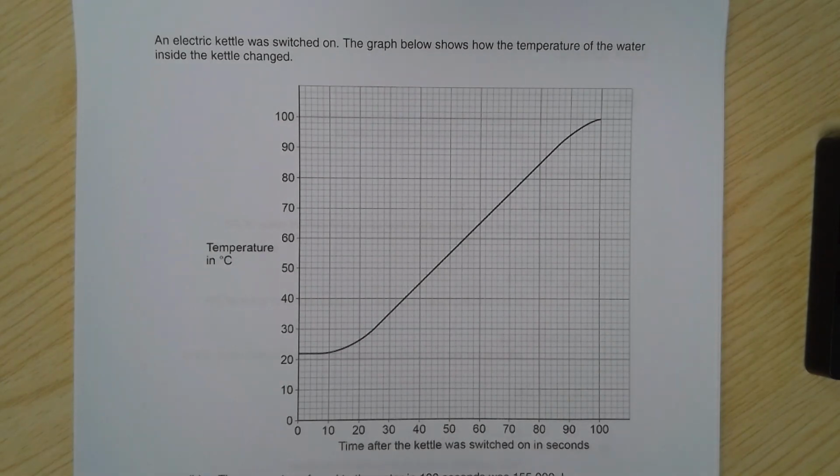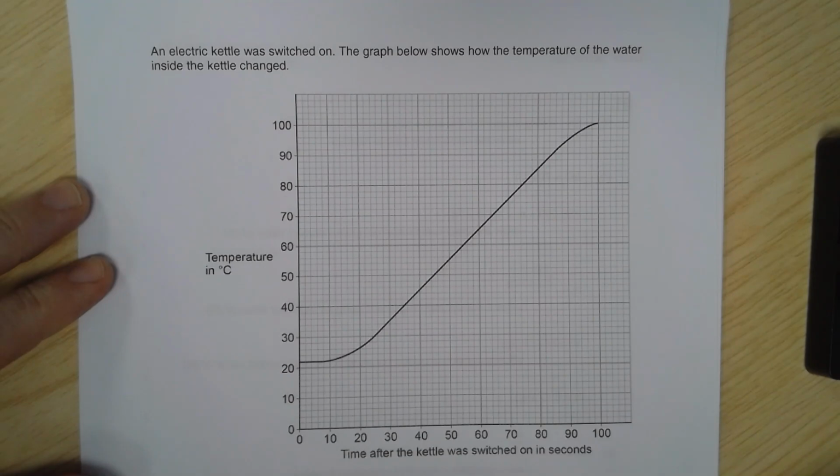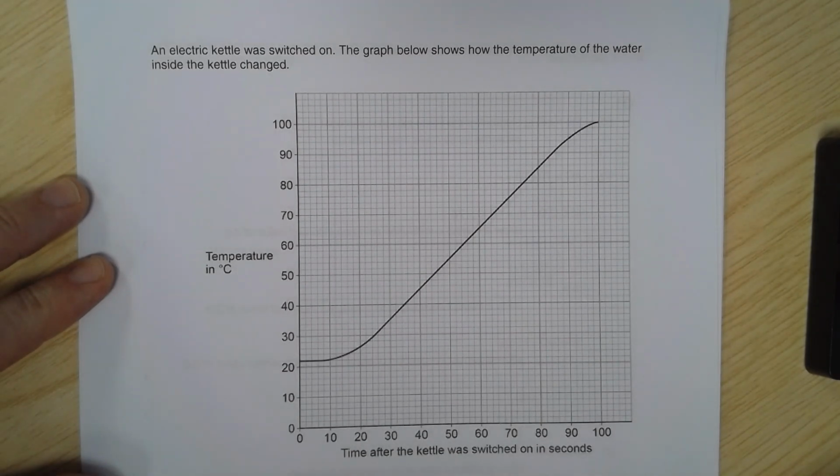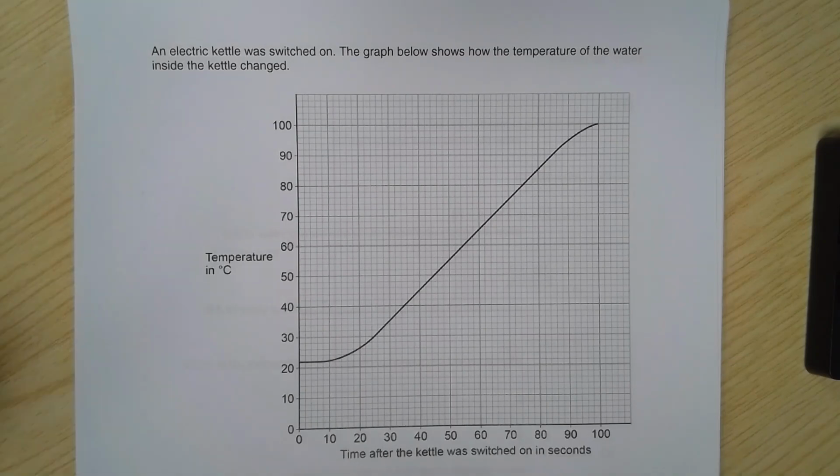Good morning, Seeders. In this video we are going to go through a calculate question from the particle model of matter topic. In this question you can see it starts with a graph. So an electric kettle was switched on. The graph shows how the temperature of the water inside the kettle changed.